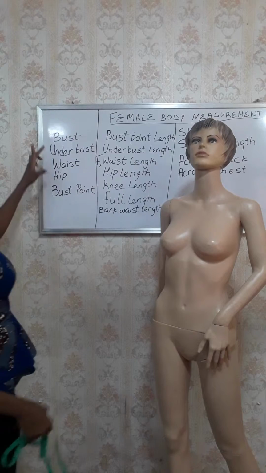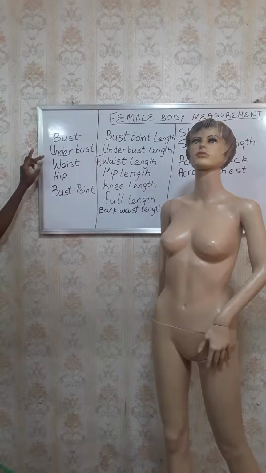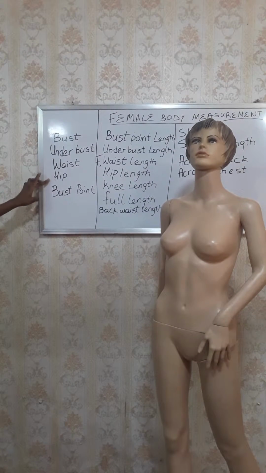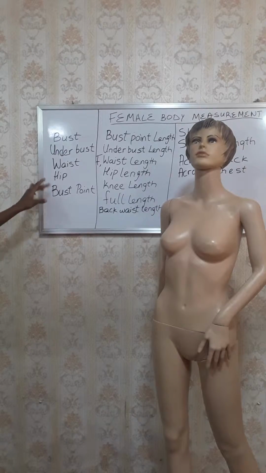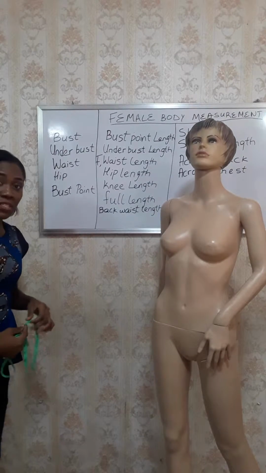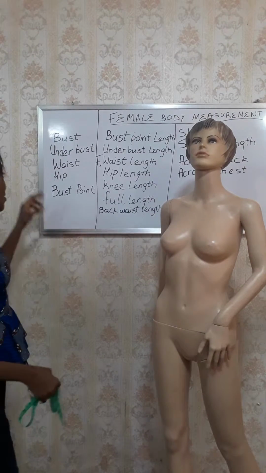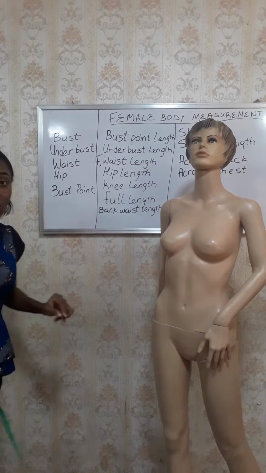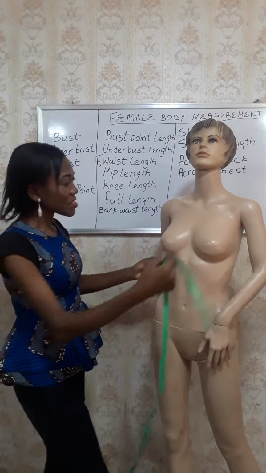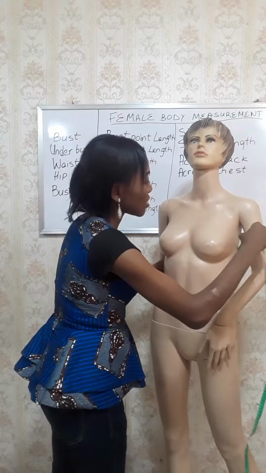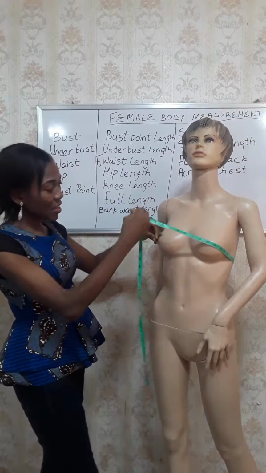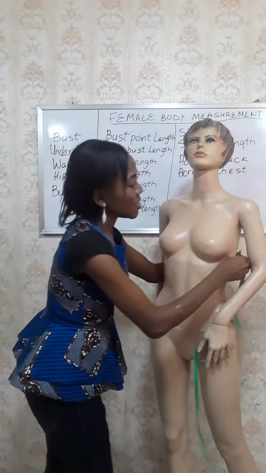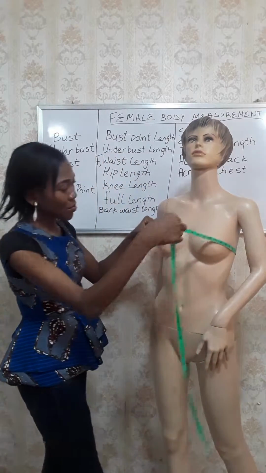I'll be starting with the bust, the under bust, the waist, and the hip measurements. These are the circumference measurements. Okay, so I'm going to be starting with these and then with the bust points. So first of all, I'm going to place my tape around the fullest part of the bust. Place your tape around the fullest part of your bust.